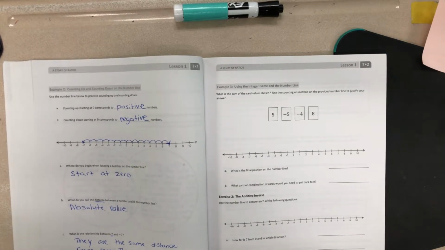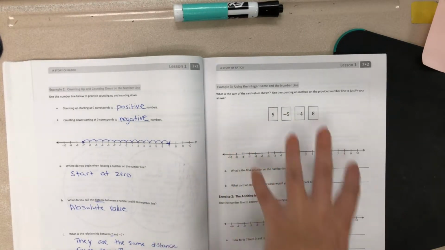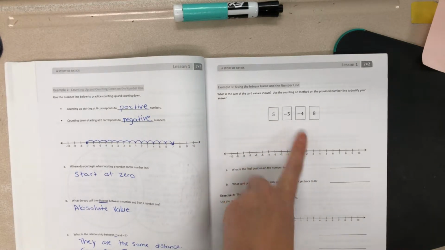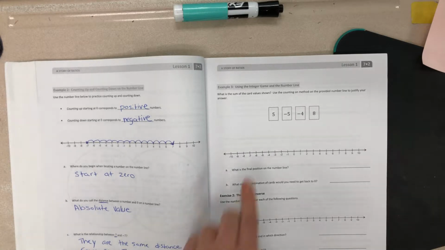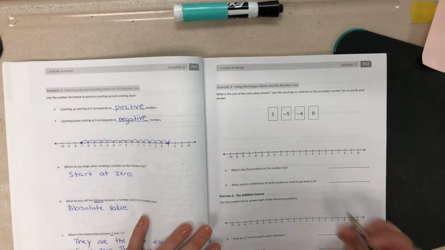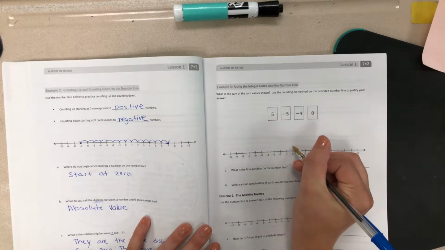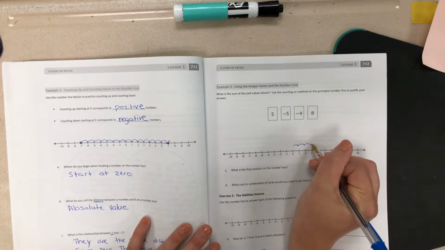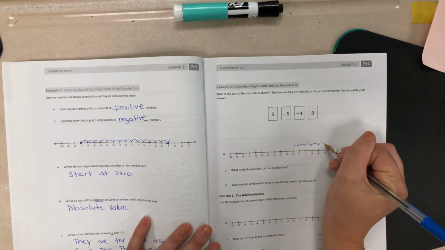But for right now, we want to know the sum of these, and we're saying that we're pretending these are cards. Okay, so our first card is 5, and we're always starting at 0. So if we're starting at 0, we want to count up 5. 1, 2, 3, 4, 5.